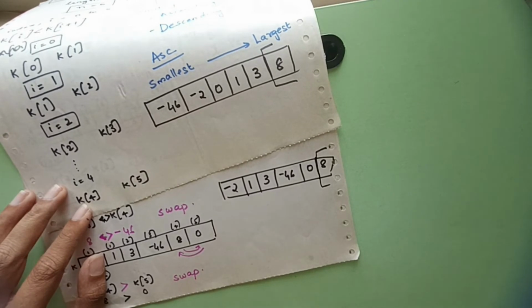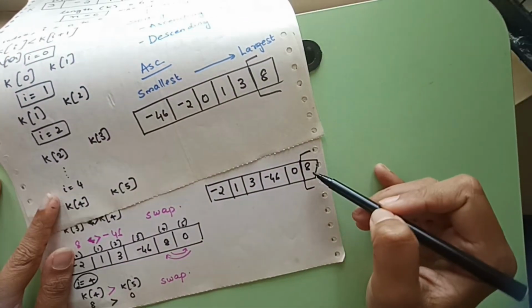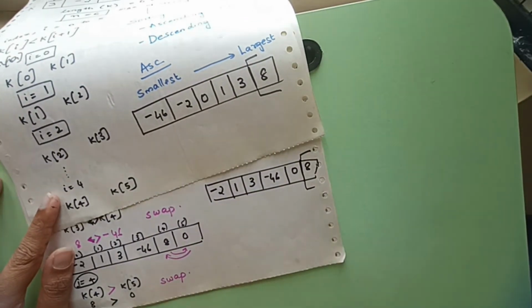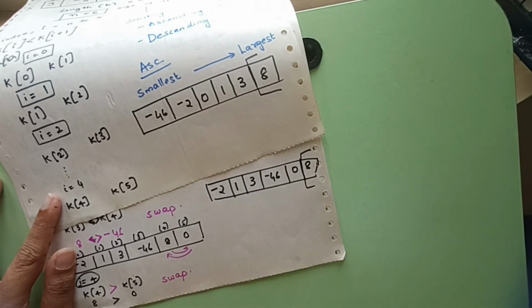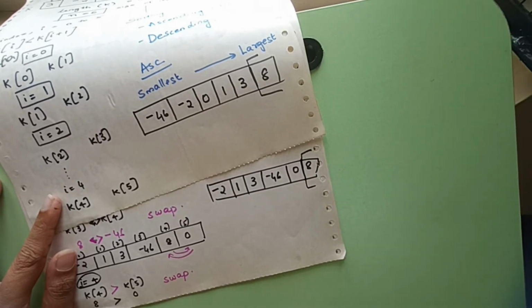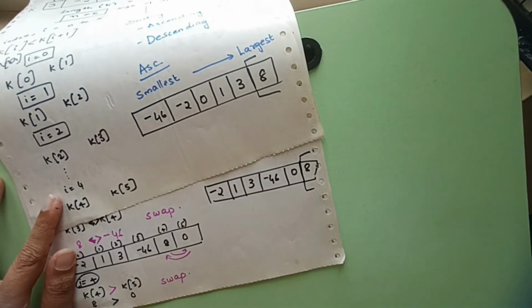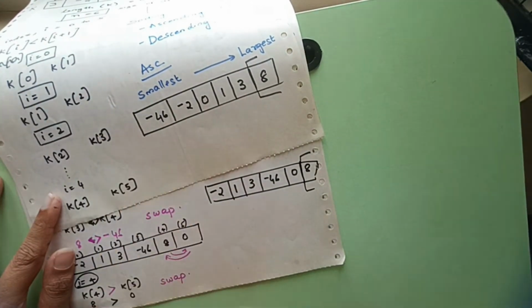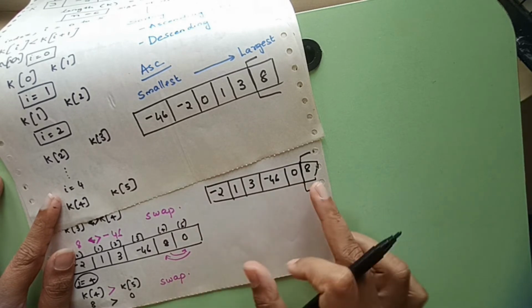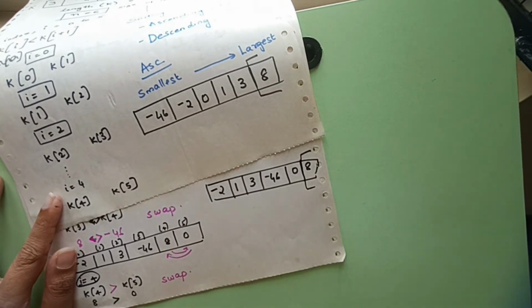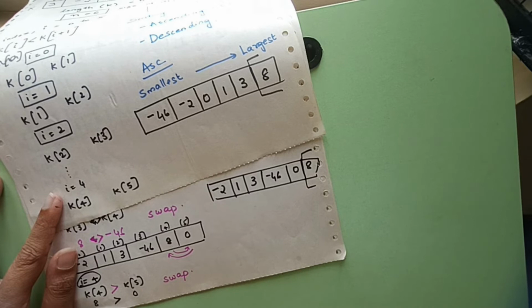Which means that after first iteration, this 8 has already occupied its final position. So in bubble sort, whatever be the data, not only in this case, not only in this example, whatever be the data, after first iteration, the largest among the data will occupy the last position, which is its final position.